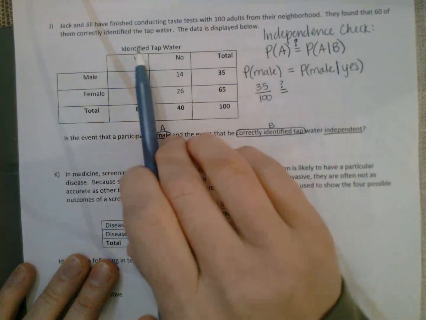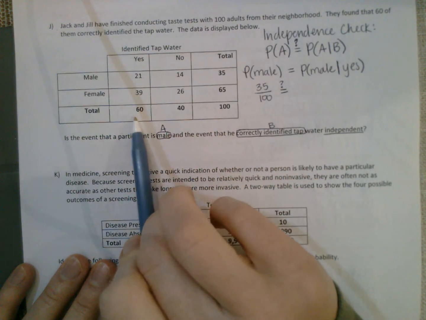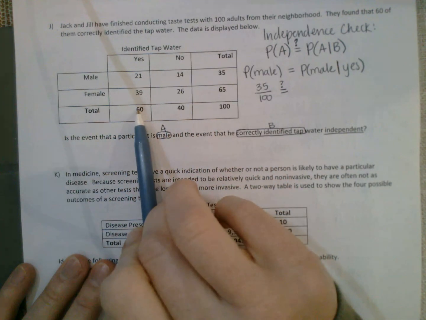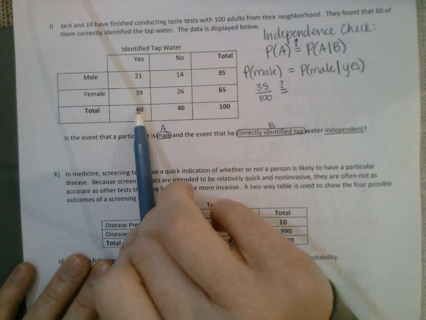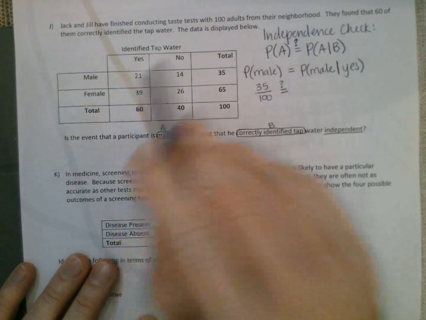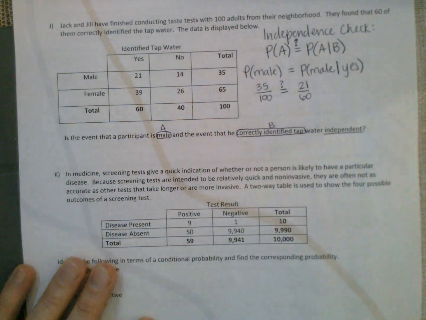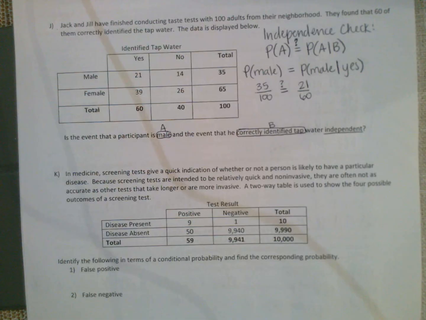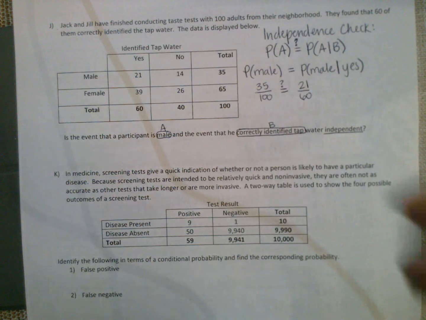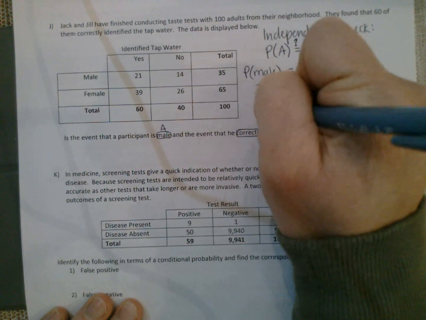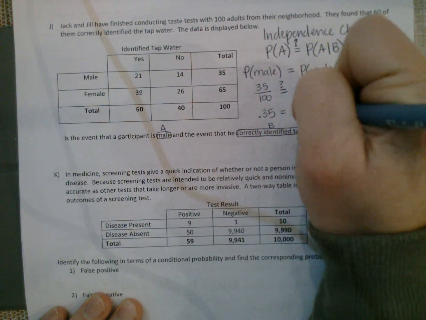So if it's given yes, then I only care about the yes column, which means I'm using the total 60. And out of those 60, 21 of them are male. So this probability is 21 out of 60. And at first glance, the fractions aren't the exact same fractions, but that's not really what I'm worried about. I'm worried about if numerically they're the same value. So if you type both of those fractions into your calculator, we get 0.35 is equal to 0.35.